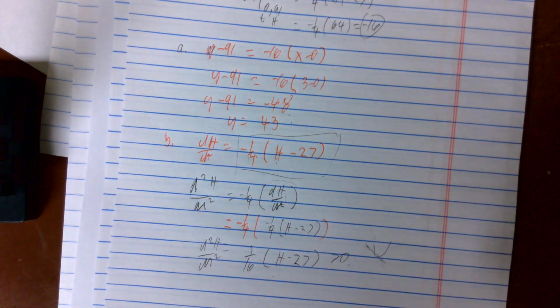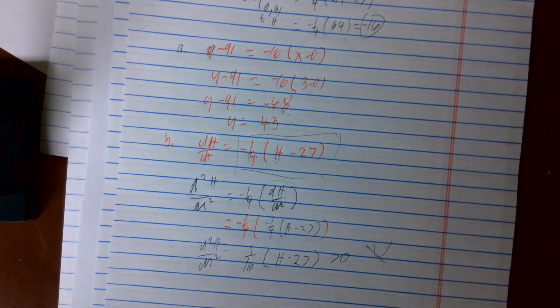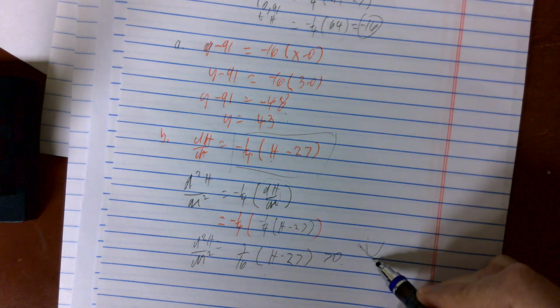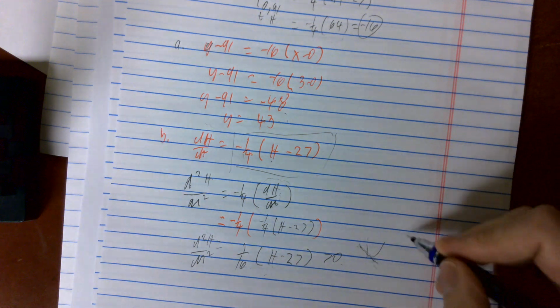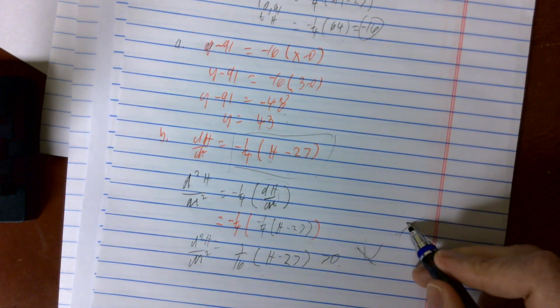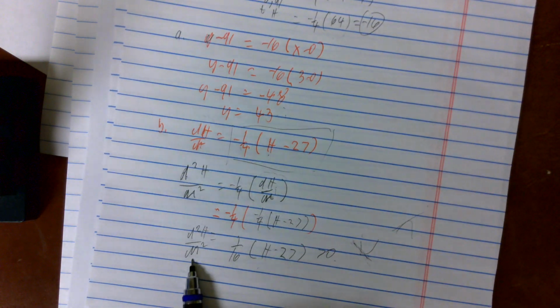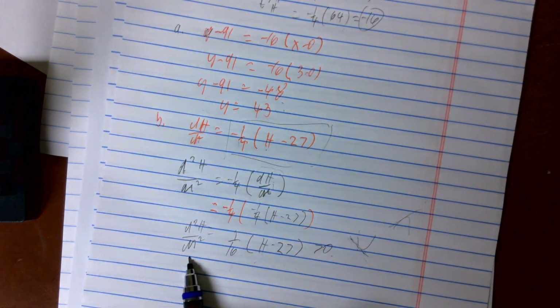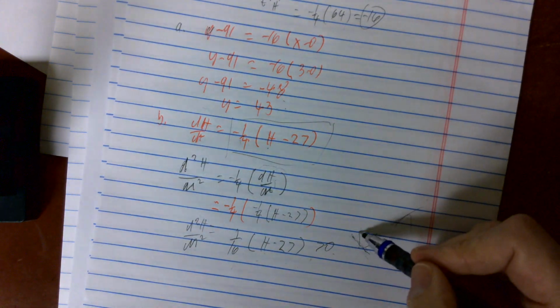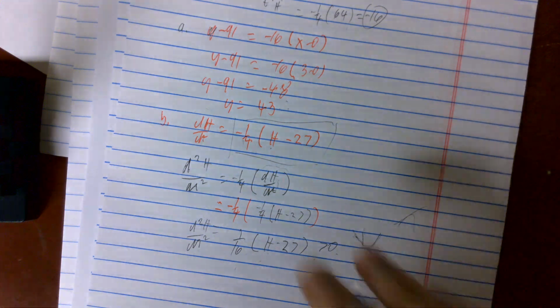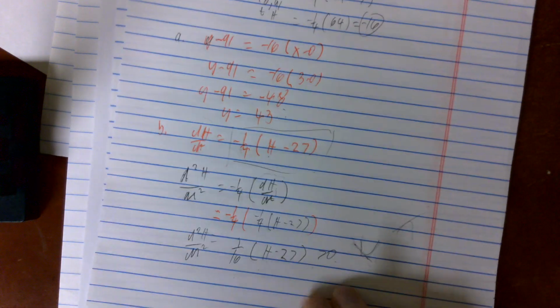If it's below the graph, then it's an underestimate. If it's concave down, then it's going to be an overestimate. So when you look at this, our second derivative is always positive. If it's always positive, that means it's an underestimate. So there's part B.